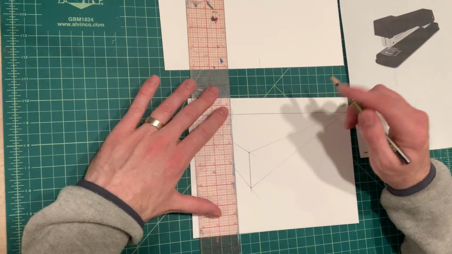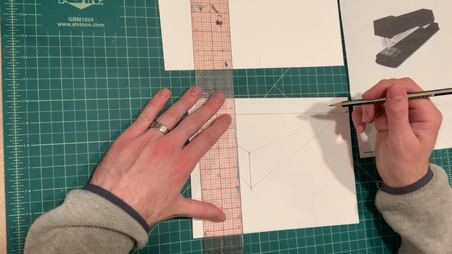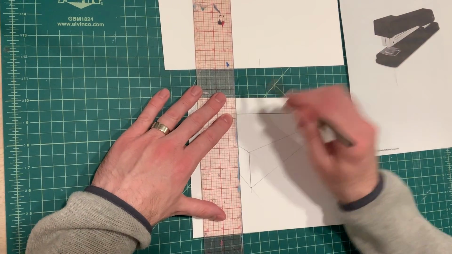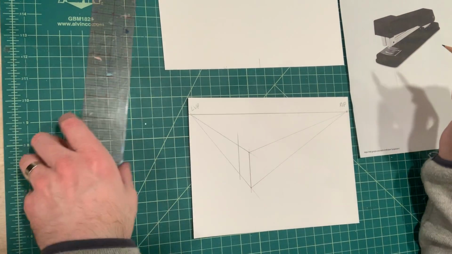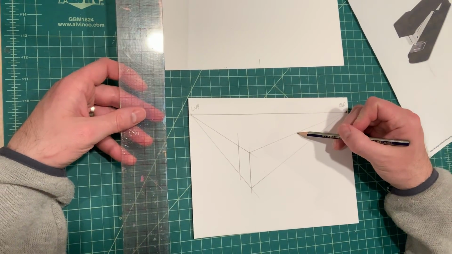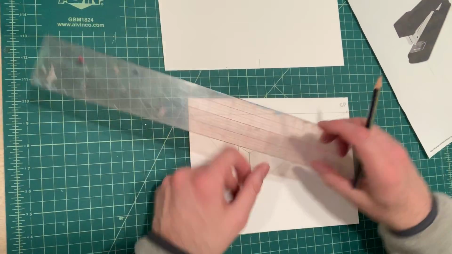So I'm just going to eye it. I'm not going to do any other form of measuring. Something along those lines. And I think I'm going to bring it back to about right here.